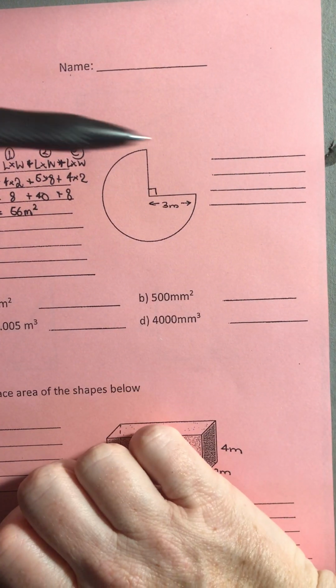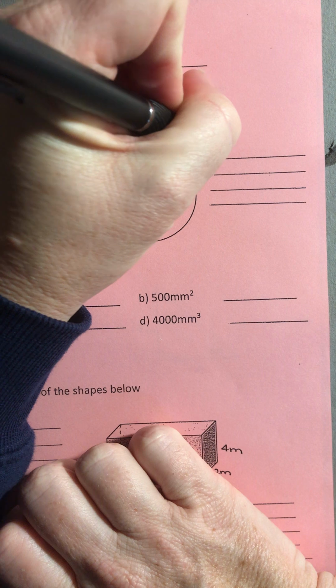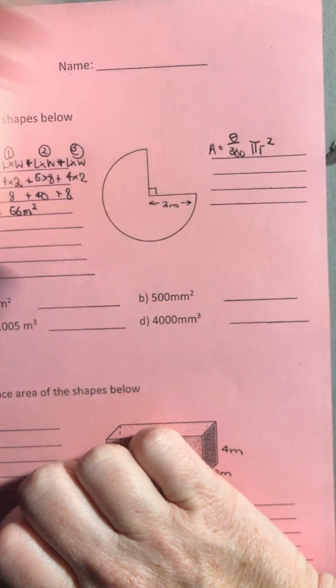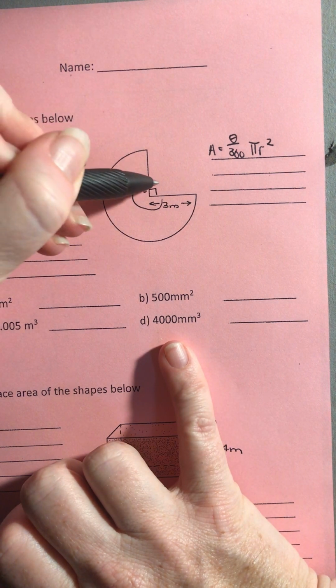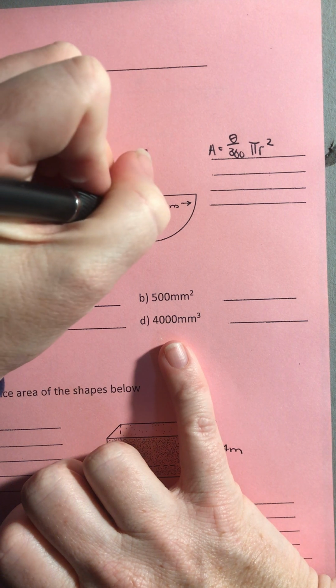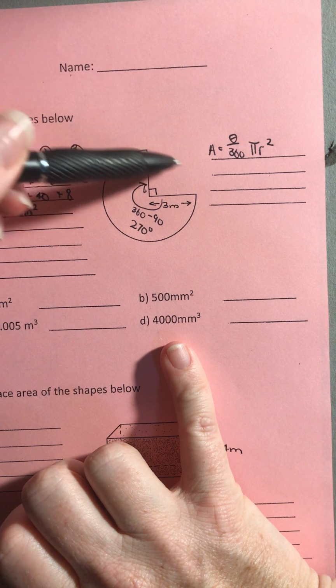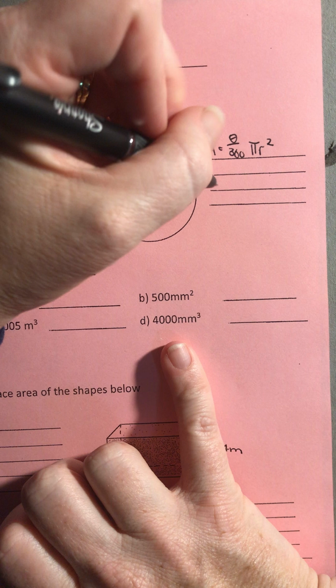Now over here, what we have is what we call a sector of a circle. Now our rule for that is theta over 360 times pi r squared. So I need to know what angle I have of the circle here. I know this part's 90, which means this is going to be 360 take 90, which is 270 degrees. Another way I've seen students do it is say that they know this is a quarter of a circle and taking that away from the full circle.